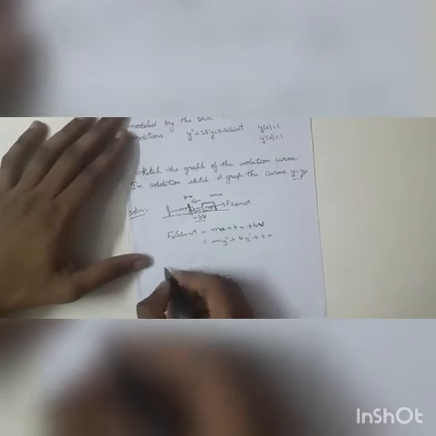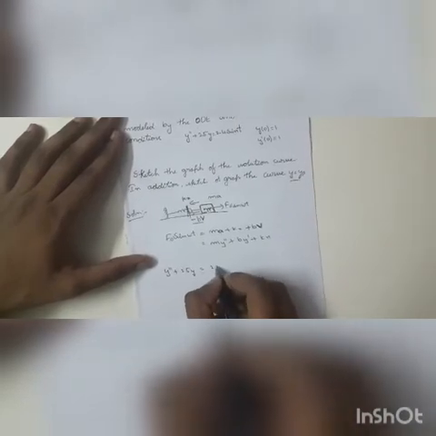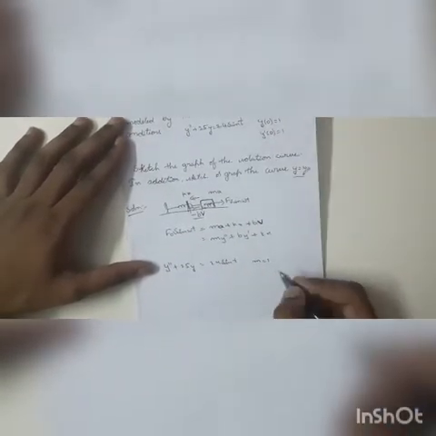Let me write the equation which is given in our question: y double dash plus 25y is equal to 24 sin t. If we compare these two equations, we can conclude that m is equal to 1 and b is equal to 0.